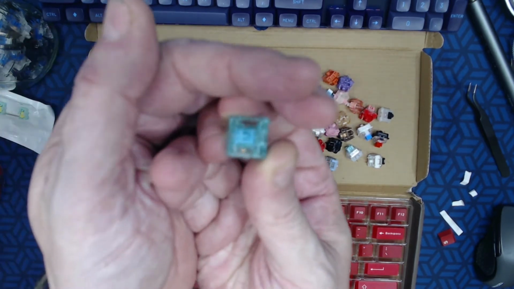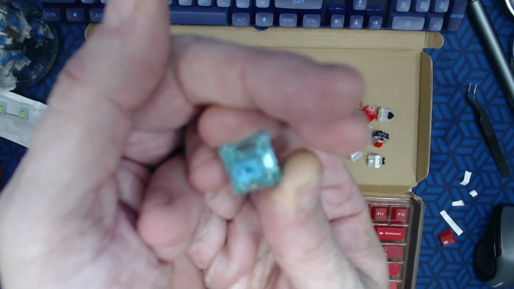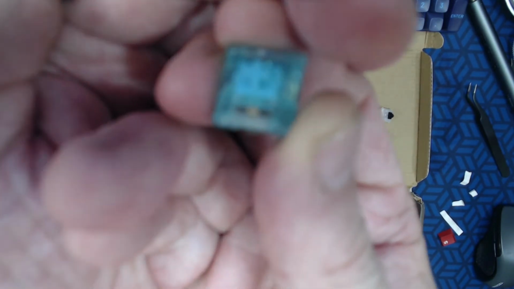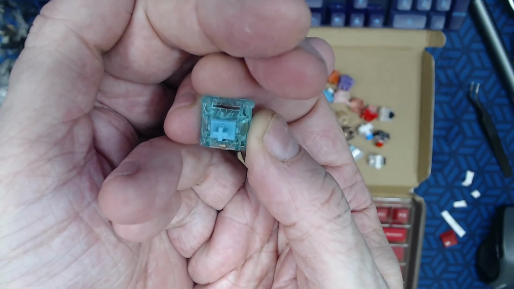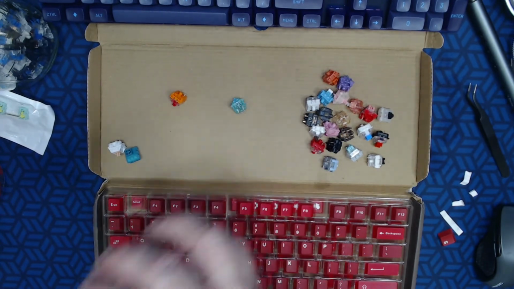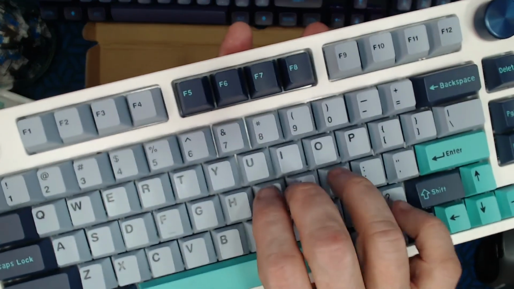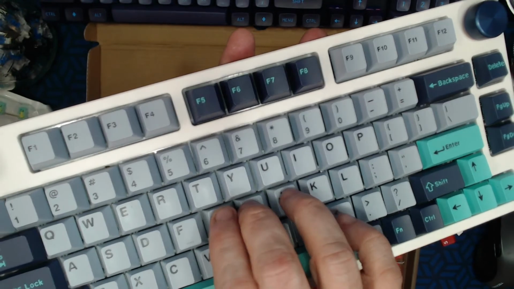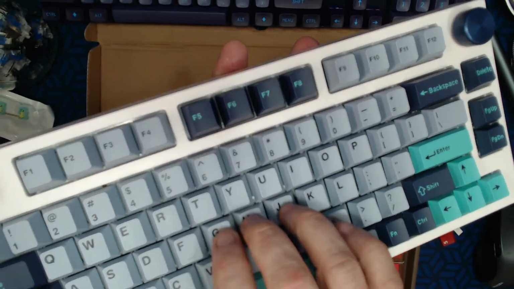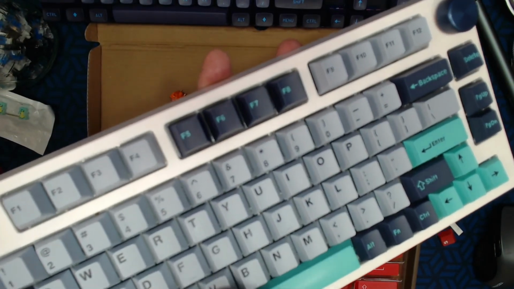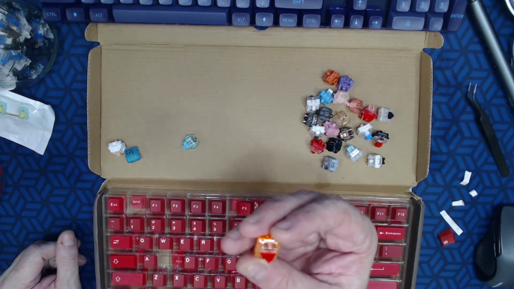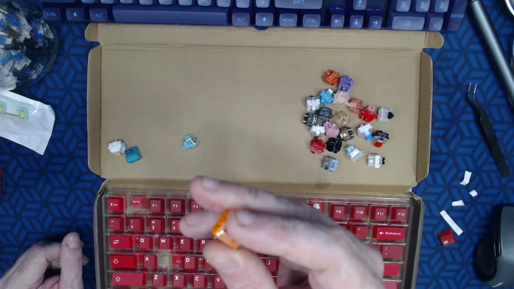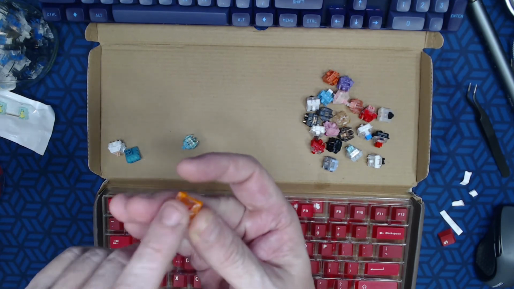I'm almost positive that if you like linears and you buy these, you will not be disappointed. These are a great linear switch. This is a board I have them on. Not that this is a sound test, but it's a fairly quiet switch. Now those do have O-rings there, but I don't think that's doing all of it. And then we have the TTC, I want to say they're Goldens. The TTC Golden Reds, I think that's what these are called.